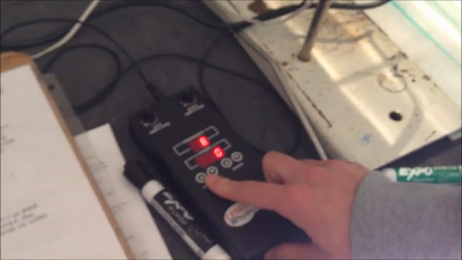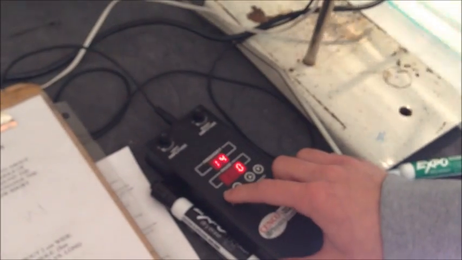In order to change the wavelengths of the waves, you decrease or increase the frequency of the wave generator. And the lower the frequency, the longer the waves. And the higher the frequency, the shorter the waves.